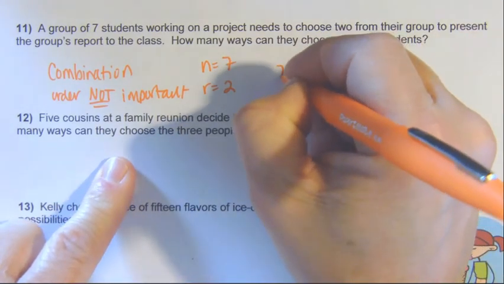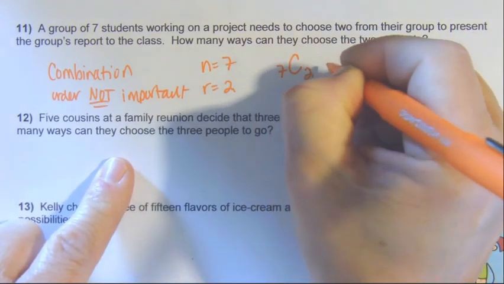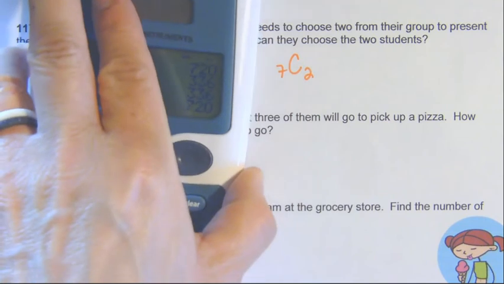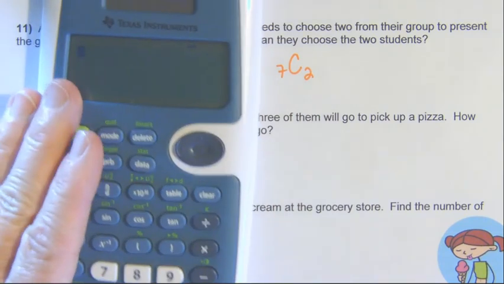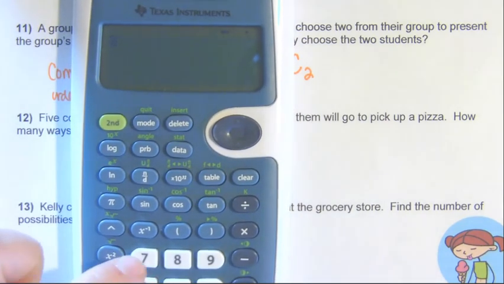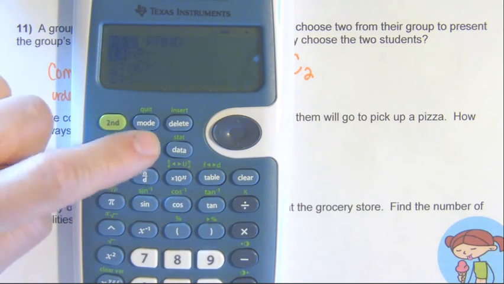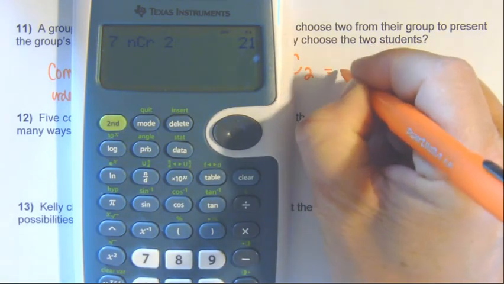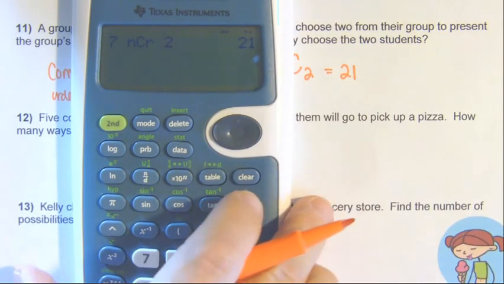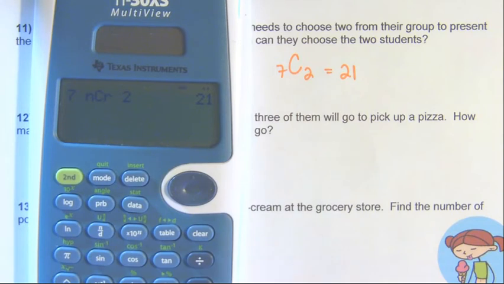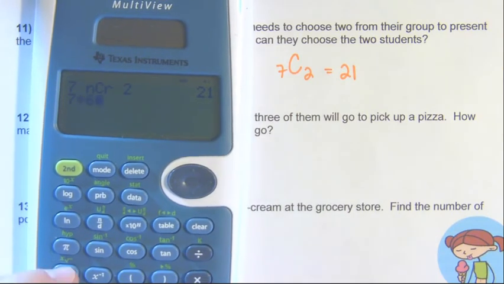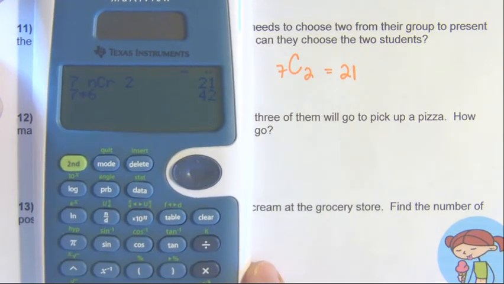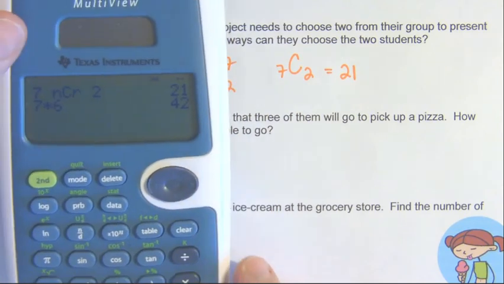We said this is a combination, so I'm going to do 7C2. Type that in on the calculator. I've got 7. Hit the PRB button. Make sure you hit the second option this time, and then 2. So there's 21 different ways that you could pick 2 people. So if you just did 7 times 6, notice you get 42. That's not the same thing.